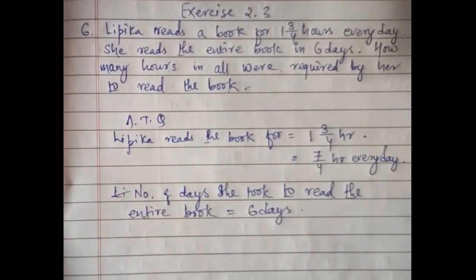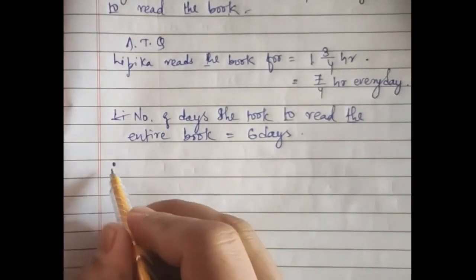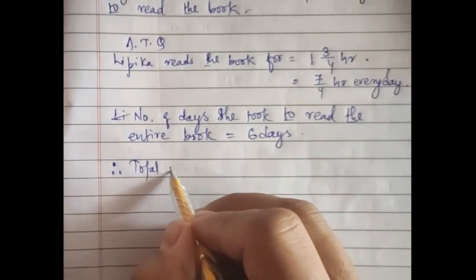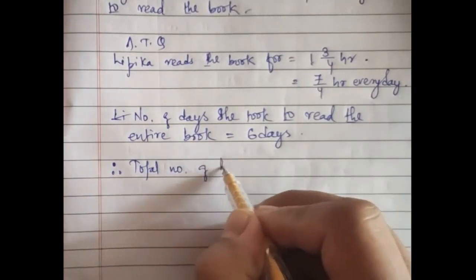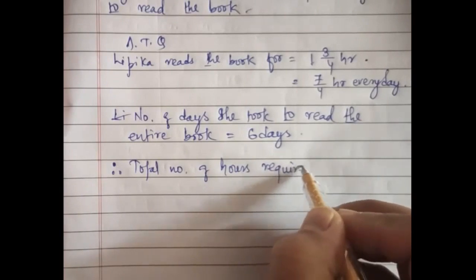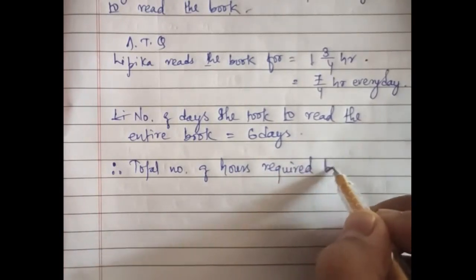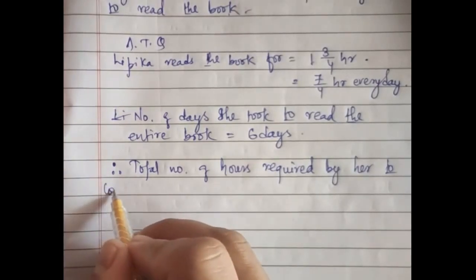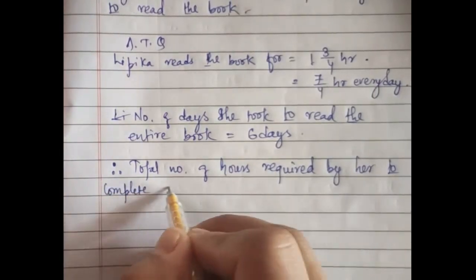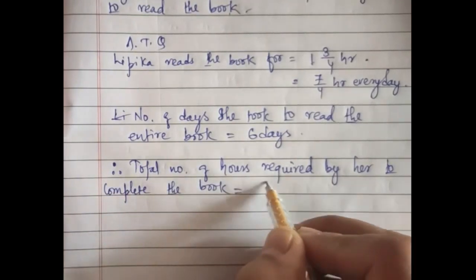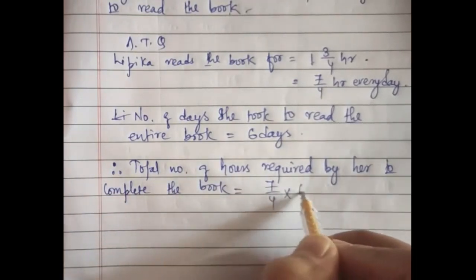Therefore, the total number of hours required by her to complete the book will be 7/4 into 6.